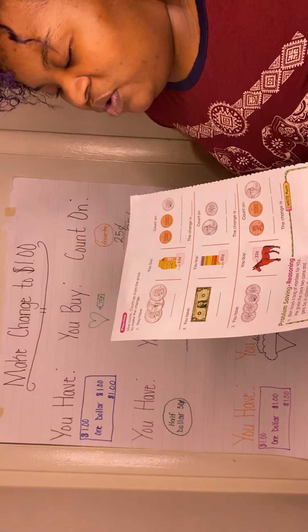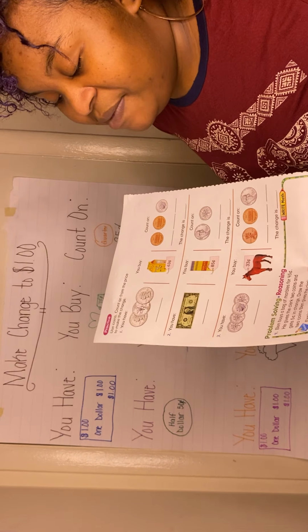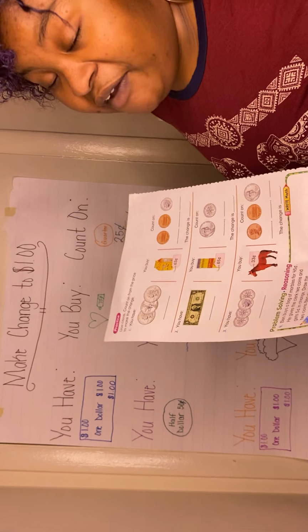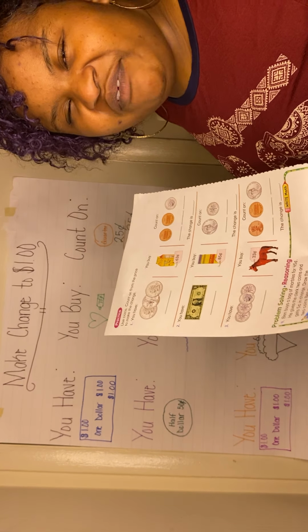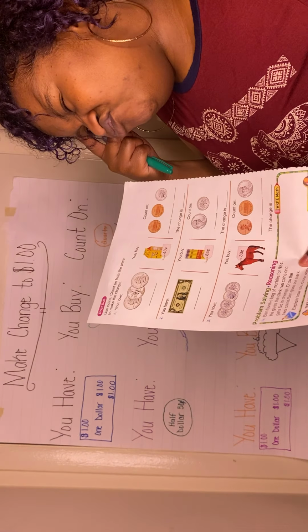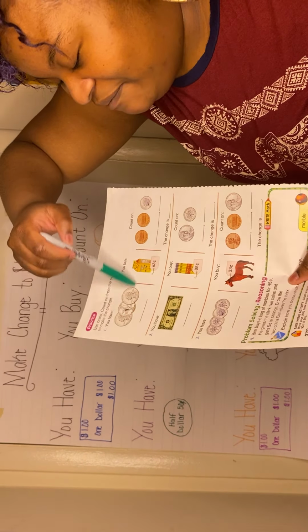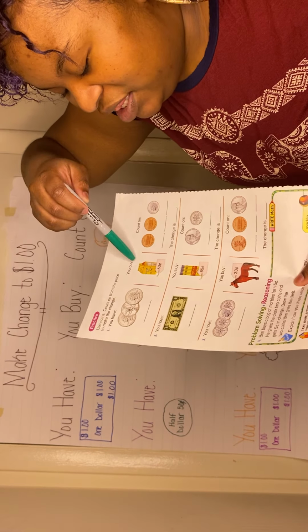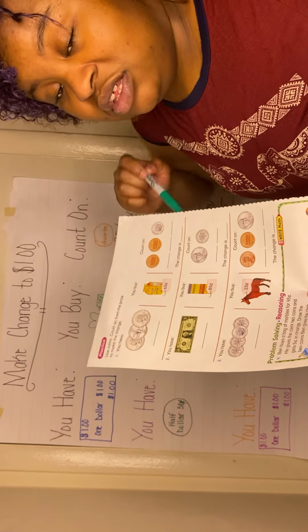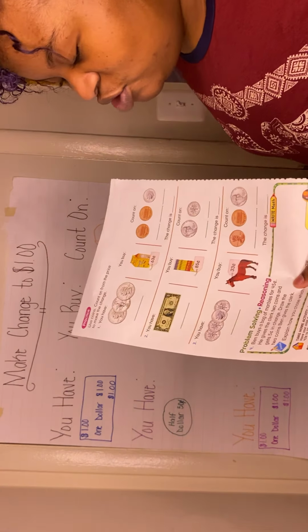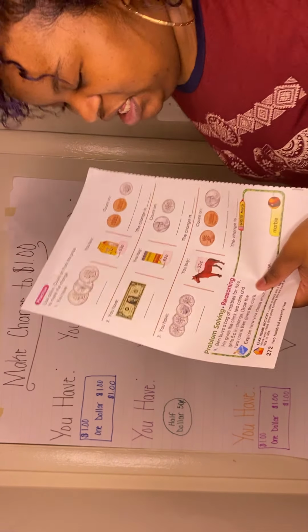Practice. It says use coins. Count on from the price to make the change. You have, how much did we say 3 quarters are worth again? I forgot. 75 cents. 75 cents is correct. So right now I have 75 cents. I am buying this orange juice for how much? I'm buying this orange juice for 63 cents.